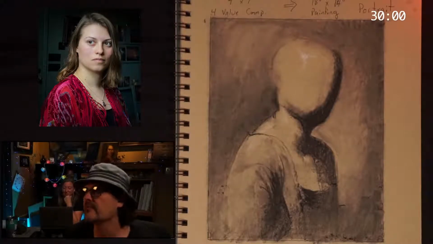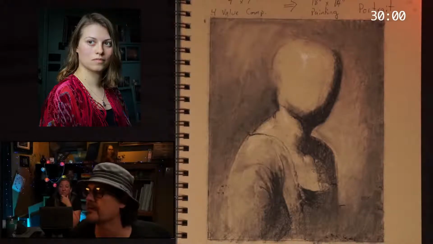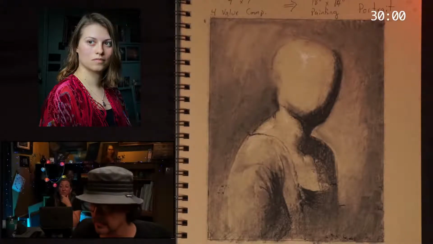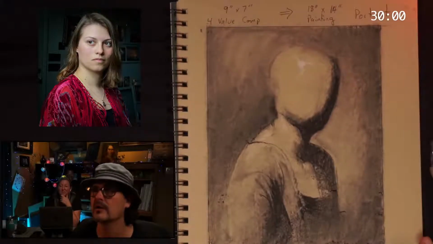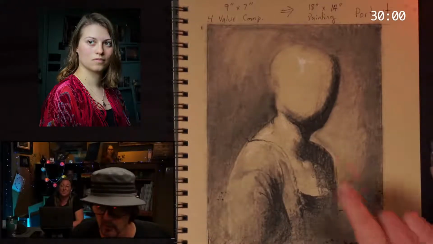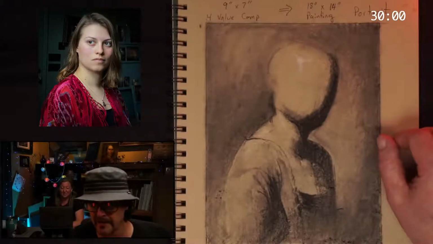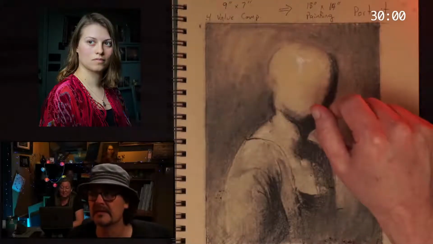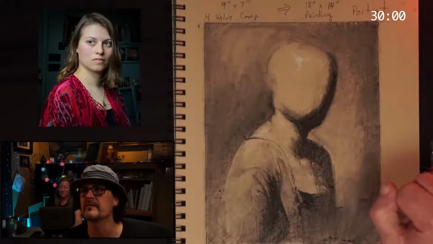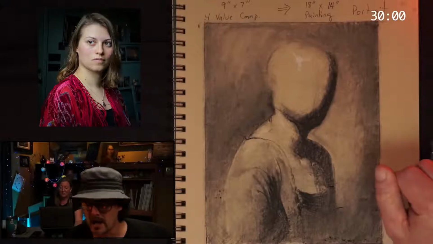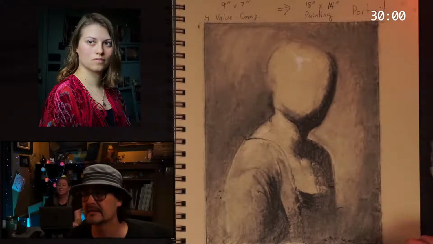Usually this is the time we have Masterworks, but this month we have a little different program going on. So tonight we're going to be using this time to do the second part of our portrait 4-value compositional study. Just as a reminder, this is a 9-inch by 7-inch study that's going to turn into an 18 by 14 painting. Again, we're concerned about the big divisions of the big masses.